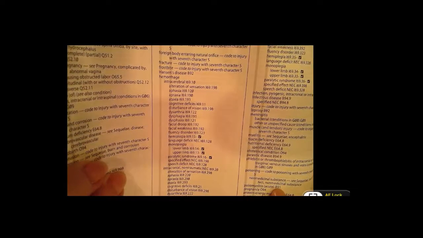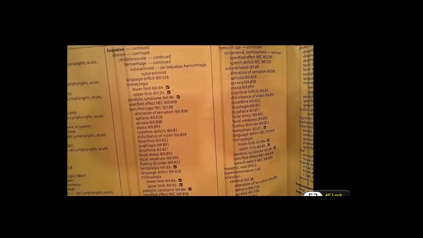Poliomyelitis, B91. So now you're going to go back in your tabular to B91, and it's a very simple, in this case, code, sequela of poliomyelitis. So B91 is the correct code in this situation. I want to bring to your attention here, though, this little Excludes1 note. If you remember, Excludes1 means you cannot use the B91 code and the post-polio code.